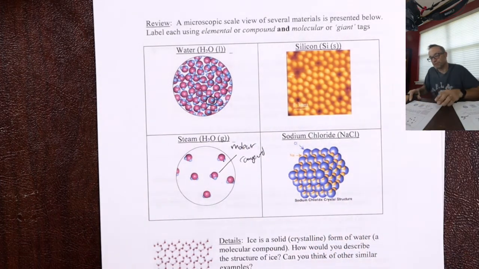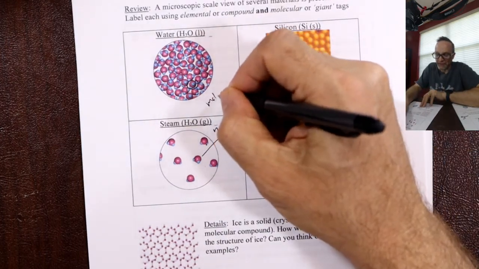All right. Now, so that's also a molecular compound.